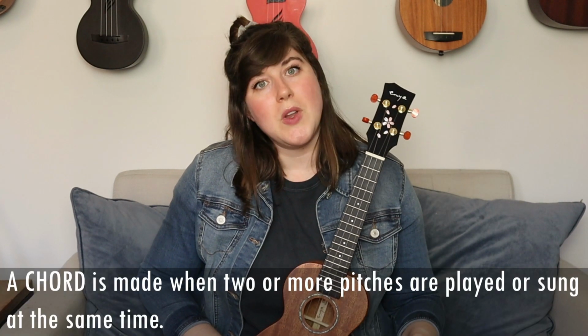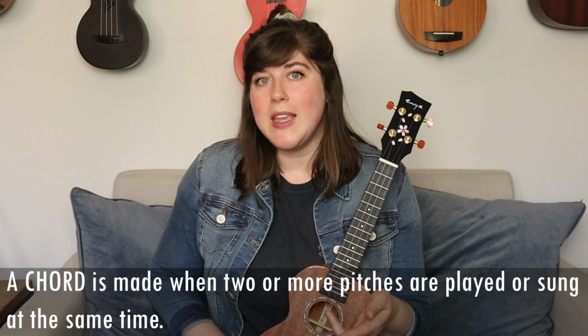Now, if you're brand new to ukulele and you've never heard of the concept of a chord before, a chord is when you play two or more pitches at the exact same time, and this can either be on an instrument or it can be sung.